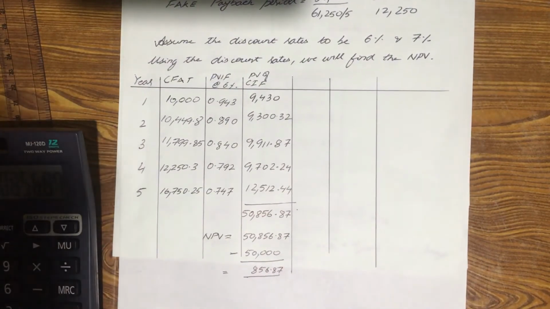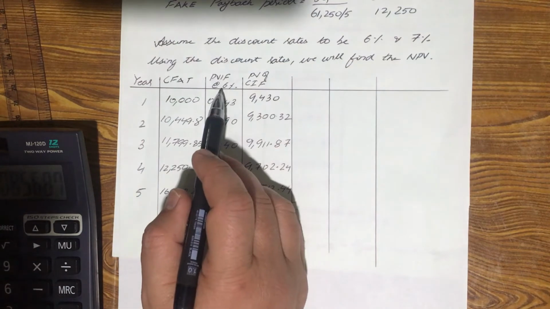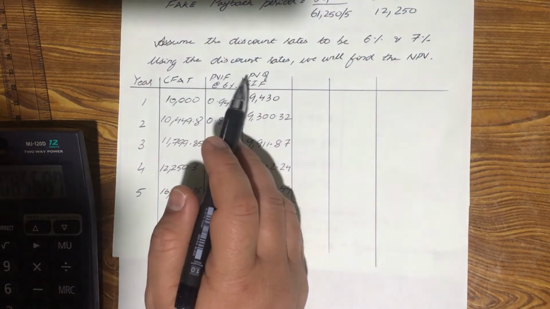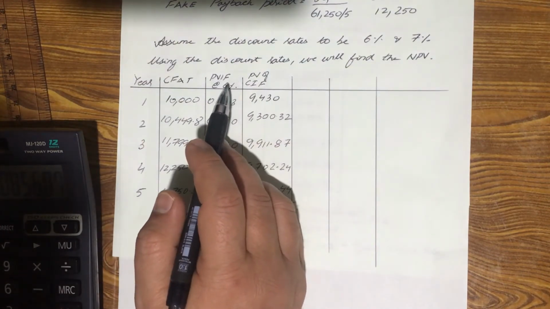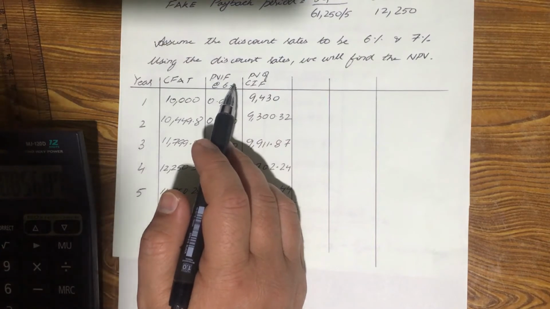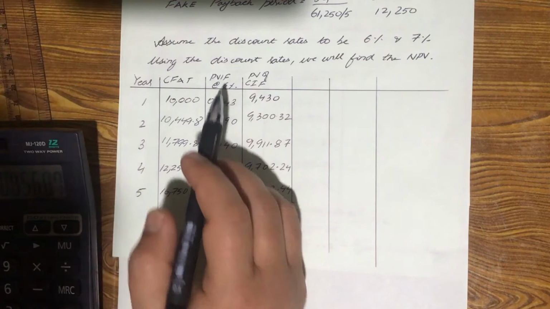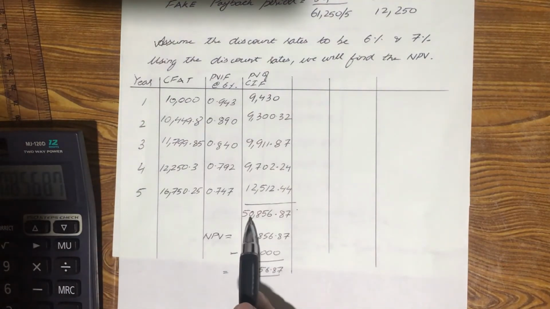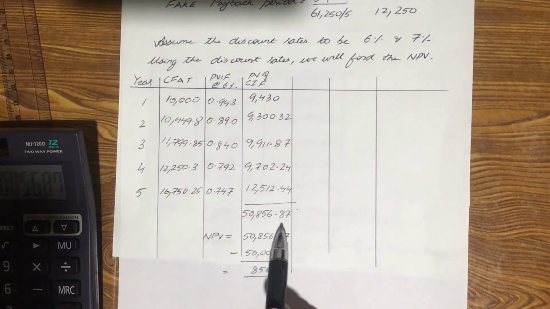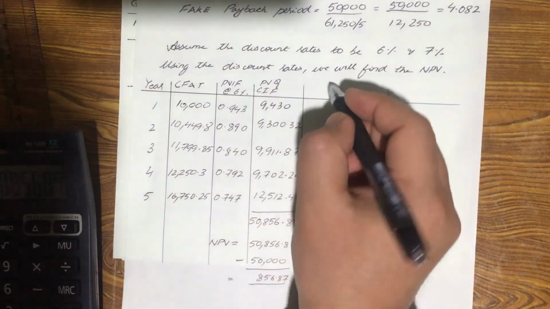So that means the internal rate of return cannot be less than 6%. It has to be higher than 6%, because the higher the discount rate, again I'm using the word, the higher the discount rate, the lower the present value of cash inflow. Let's try now 7%.